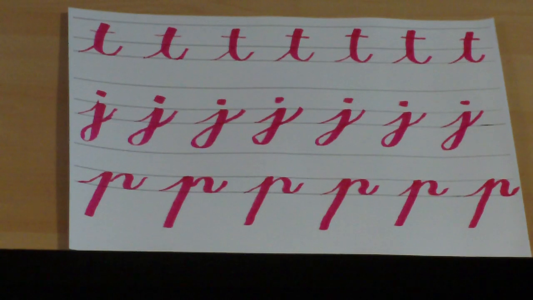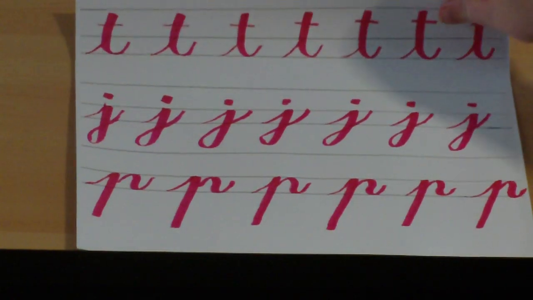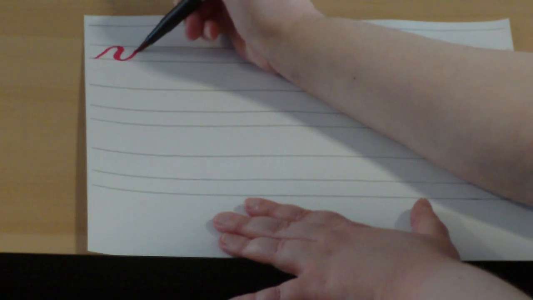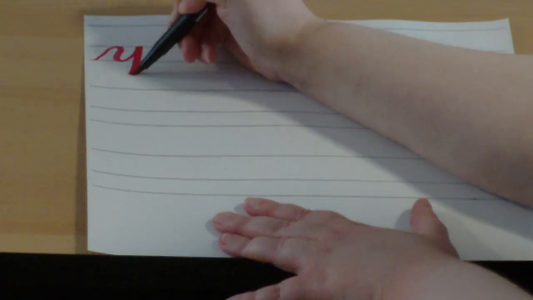All right, just 2 more letters to go. You're doing great, boys and girls. The next letter we're going to review is the lowercase letter Y. So start at the baseline, compound curve, then a descender loop.